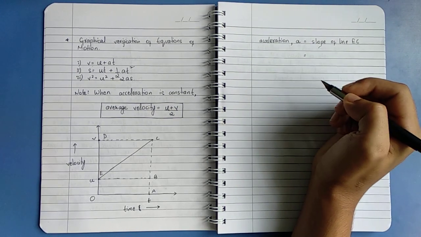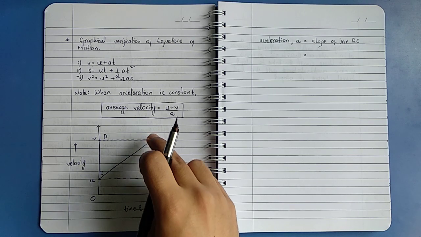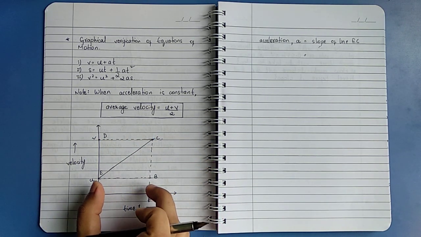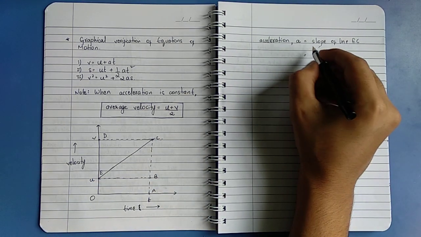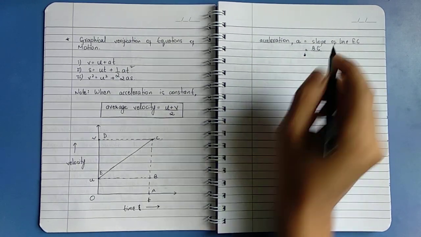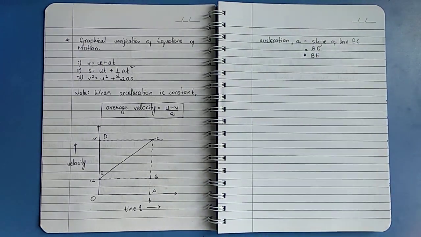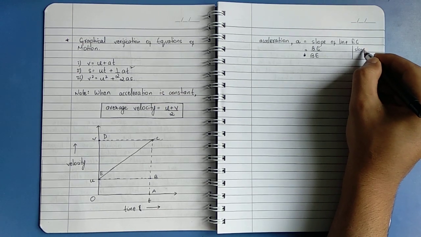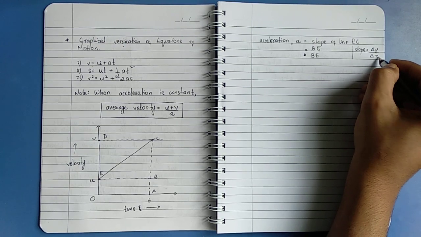Now how do we find the slope? We take what is there in the y axis, this length BC, divided by the length in the x axis. So in the y axis we have length as BC by, in the x axis, we have length as BE. Slope is basically change in the y axis by change in the x axis.